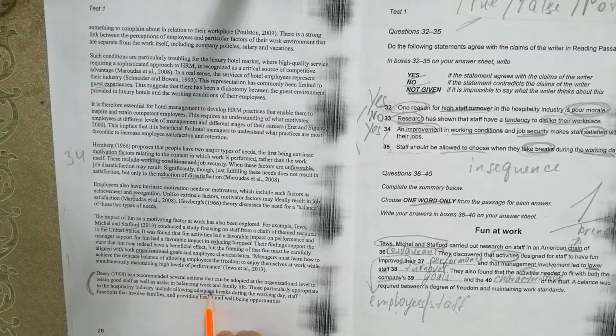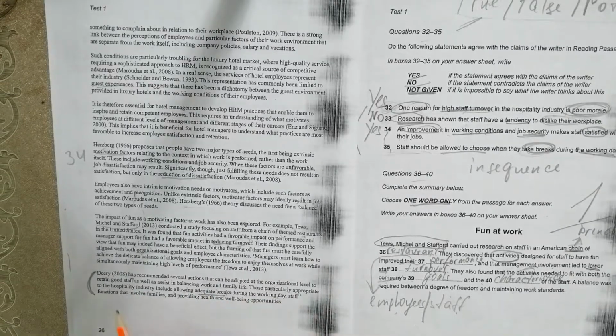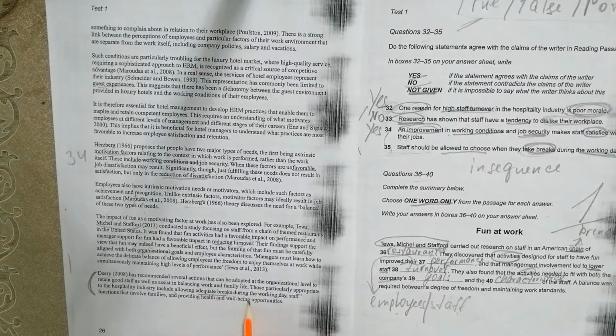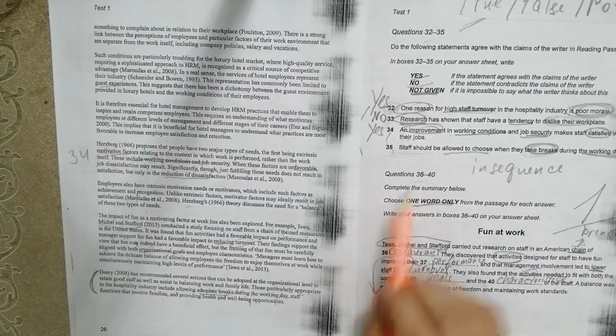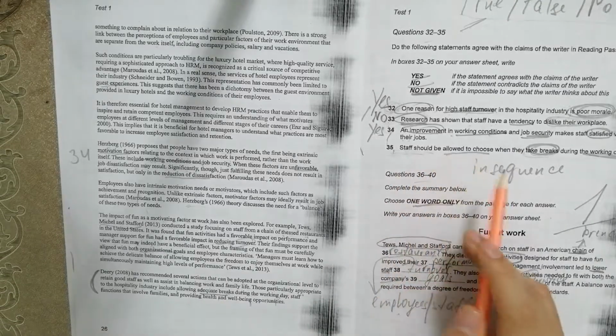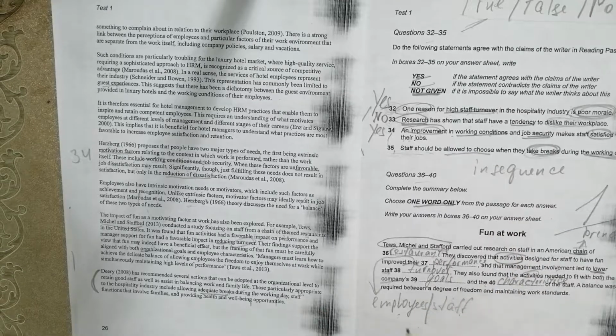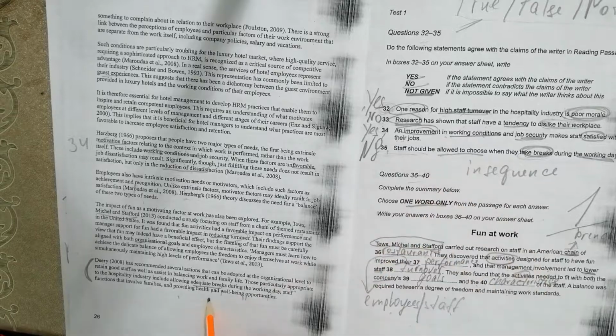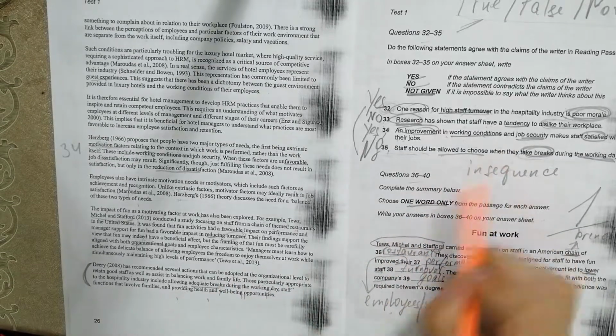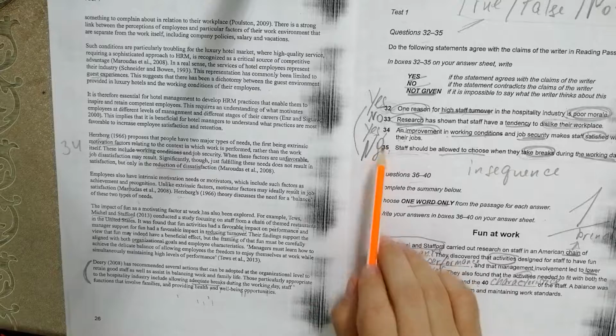Those particularly appropriate to the hospitality industry include allowing adequate breaks during the working day, staff functions that involve families, and providing health and well-being opportunities. It means as a manager, we need to just allow adequate breaks, yeah? But it's not saying staff should be allowed to choose. For example, just imagine you are the employee, yeah? You can just choose any part of the day we want to take a break, but it's not saying here. So we just need to choose not given. Even though something close to this is mentioned, still the evidence is not supported by the passage. So we just choose not given.